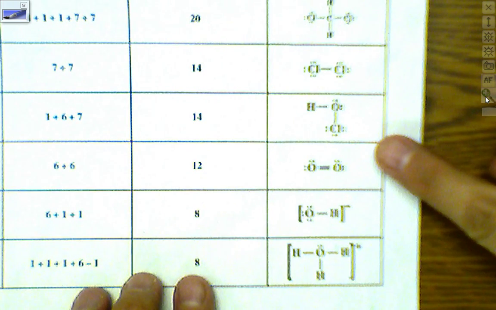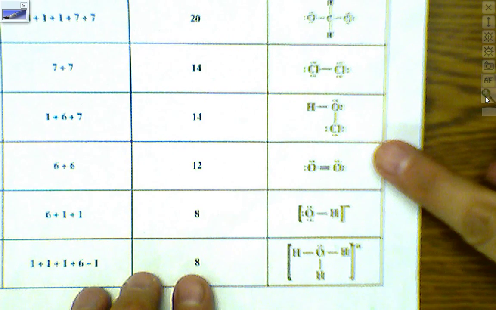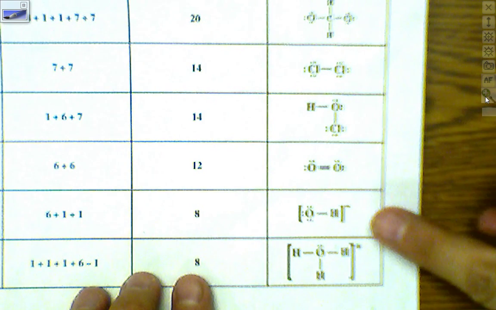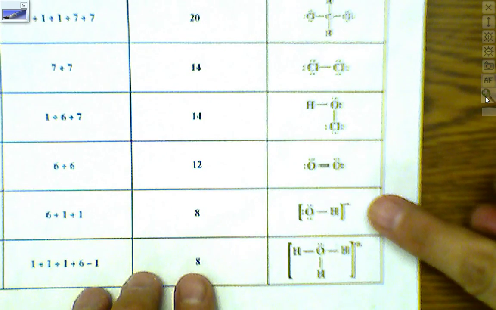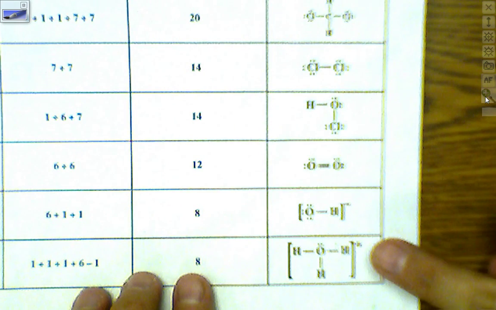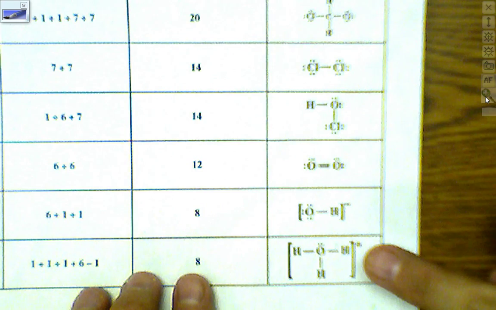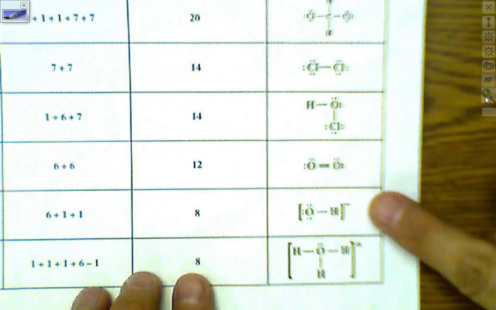Instead of holding hands once, it holds hands twice. That has a charge on it, so you add or subtract. In that case, since it has a negative charge, you add another electron. This has a positive charge, so you subtract an electron. Those are 10 and 11.